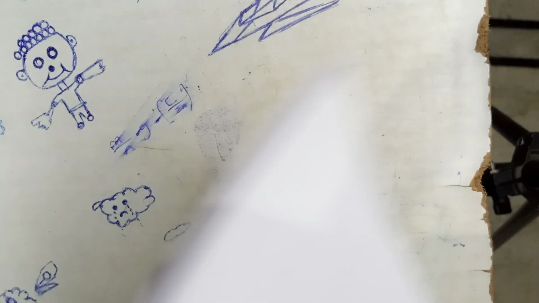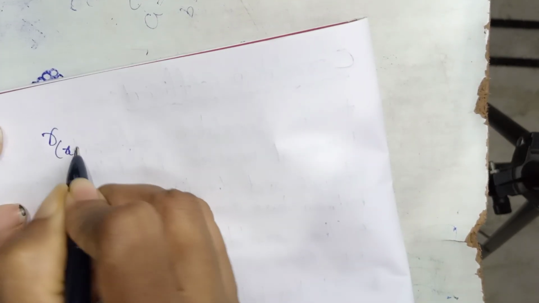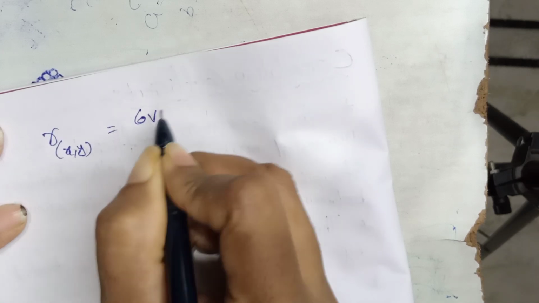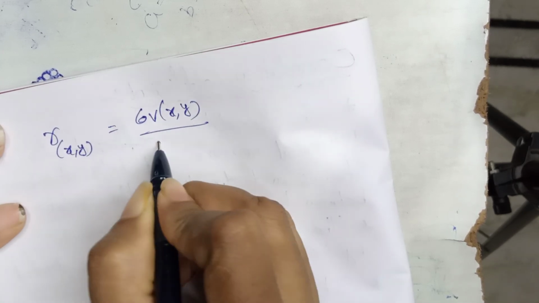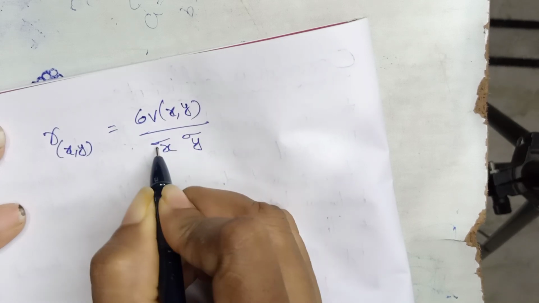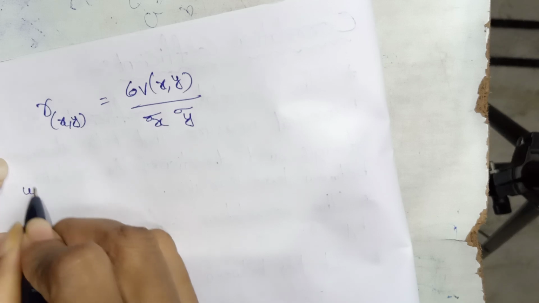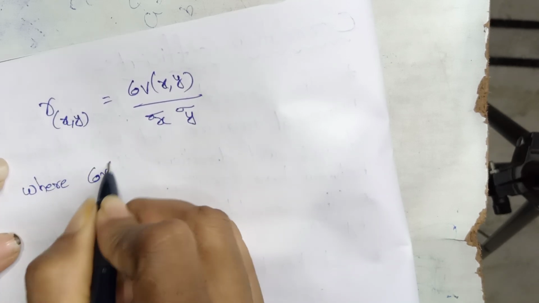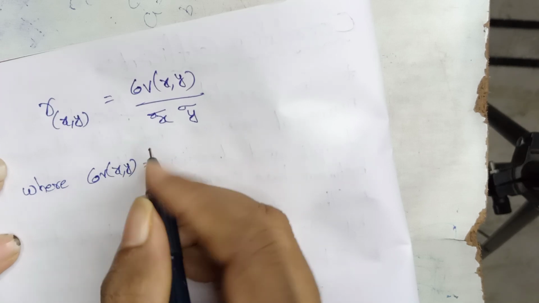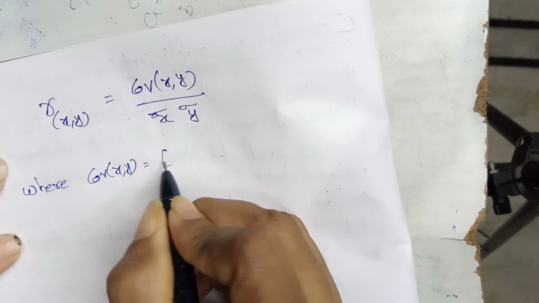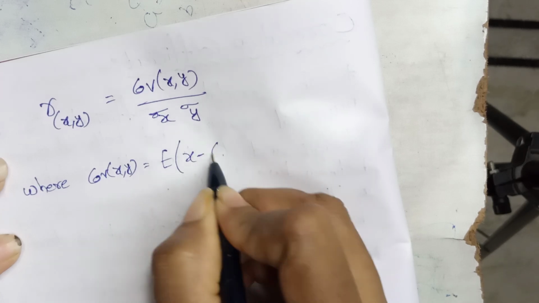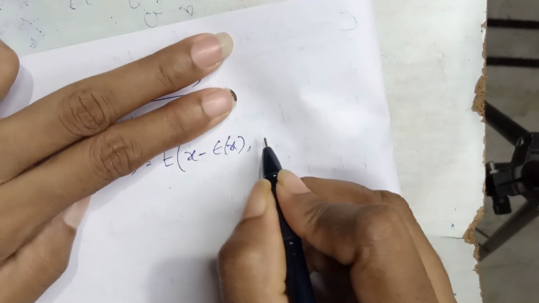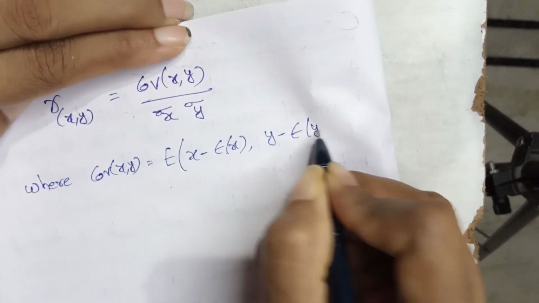Covariance in terms of expectations is expectation of (x minus expectation of x) into (y minus expectation of y).